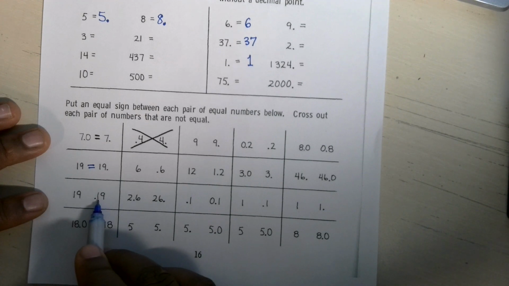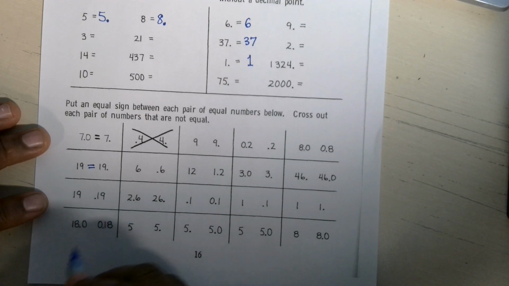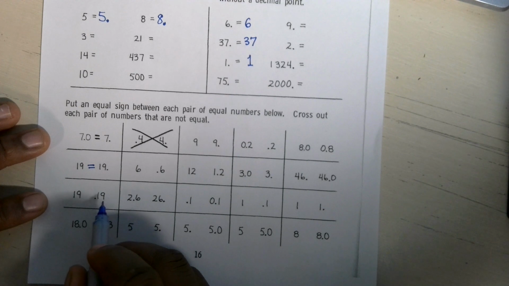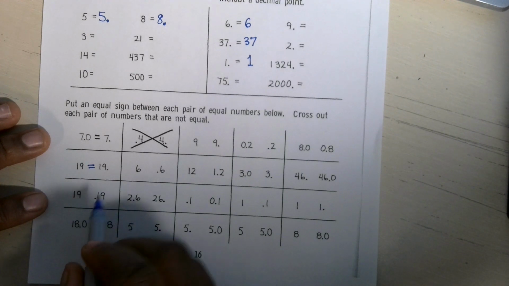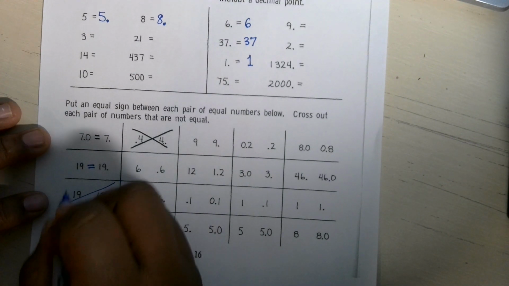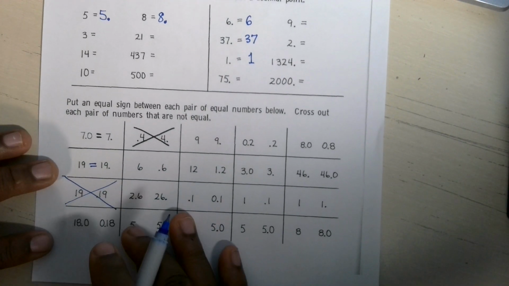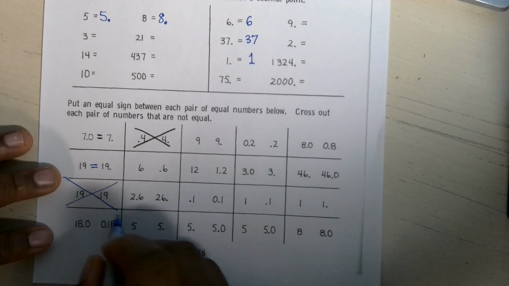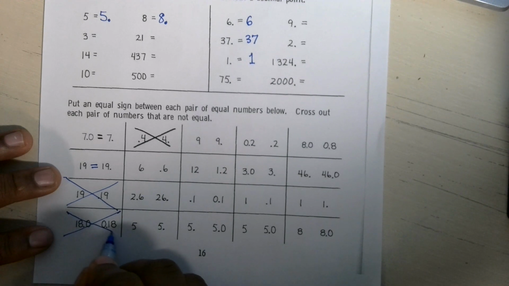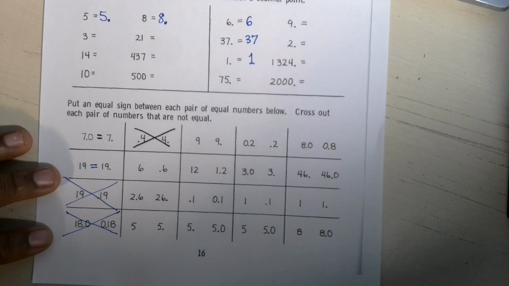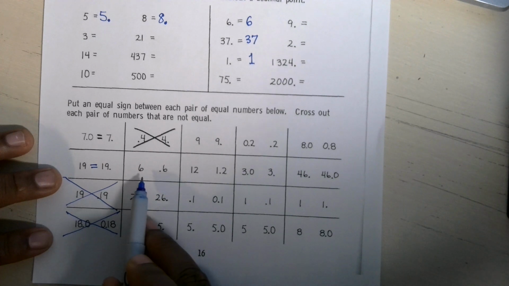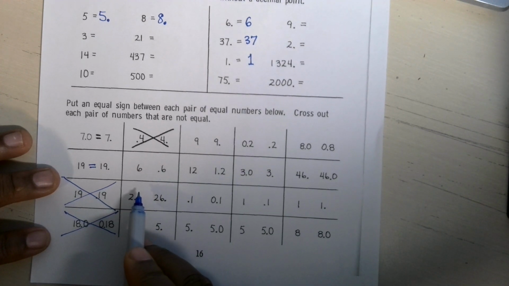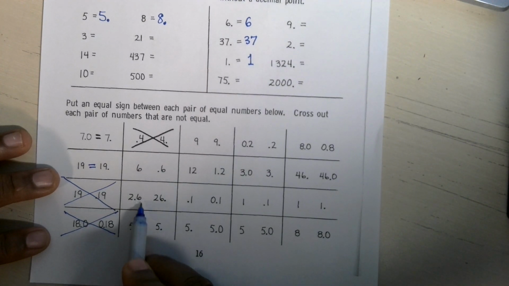19 decimal point 19. These are not the same. These are not the same at all. And so I'm going to cross out that pair. 18 whole units and 0, or 18 and 0/10, is not the same thing as 0 and 1800ths. They are not the same, and so I'm going to cross them out. Go ahead and do the next column all by yourself.